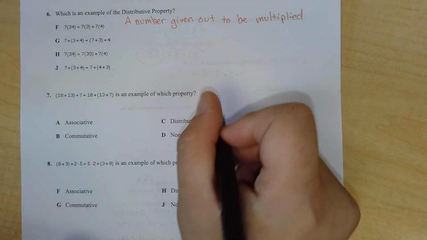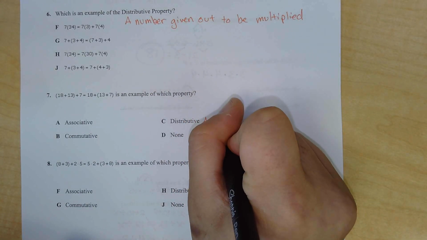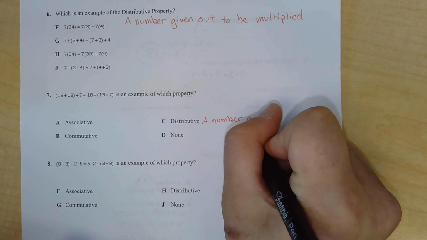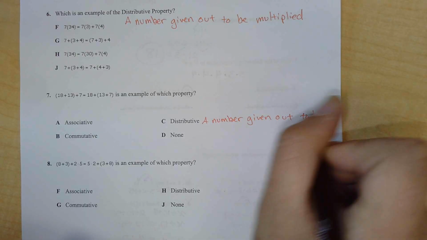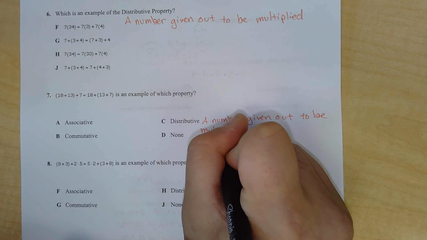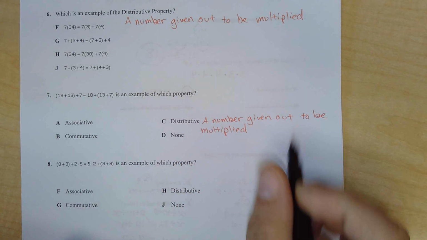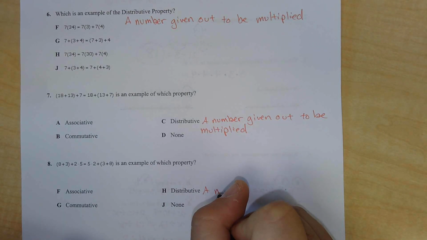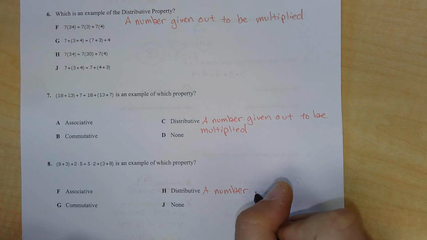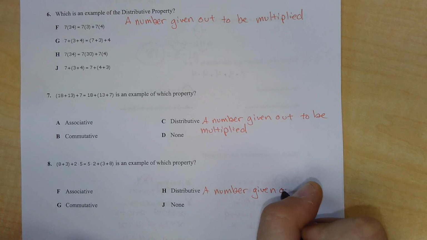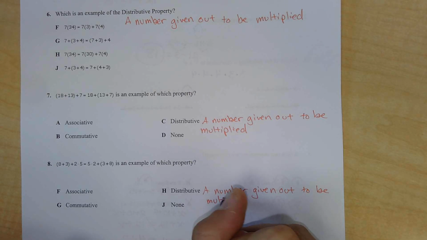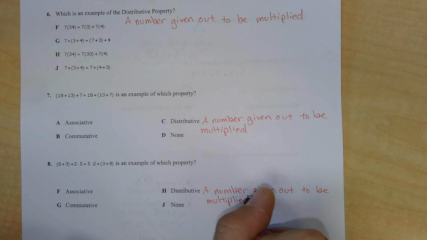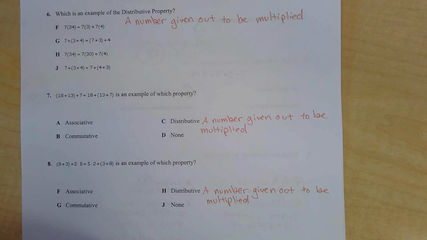I'm going to do the same thing over here. A number given out to be multiplied. And again, a number given out to be multiplied. That's called repetition. Also drill and kill. Also rote memorization.